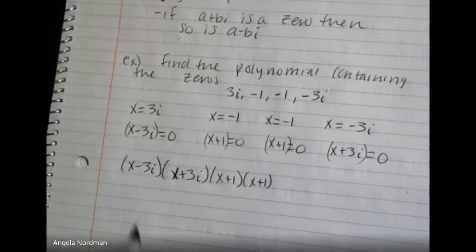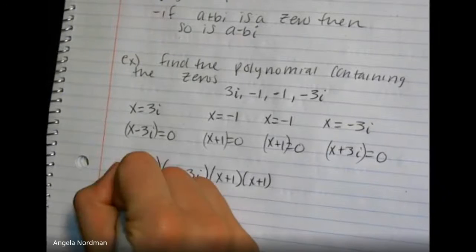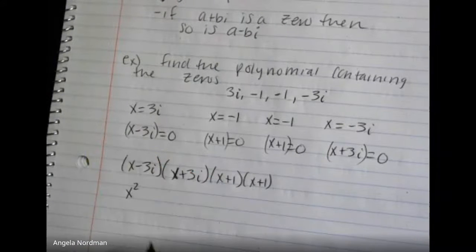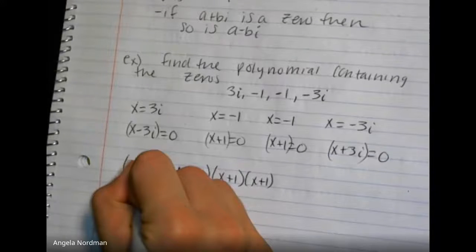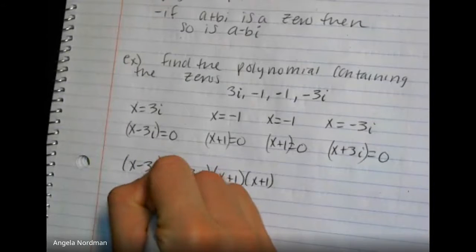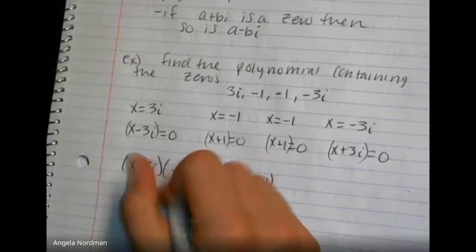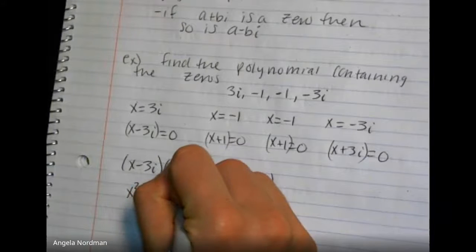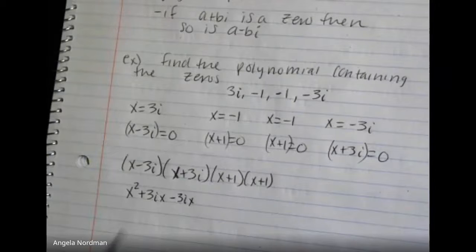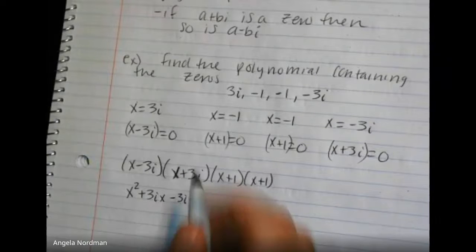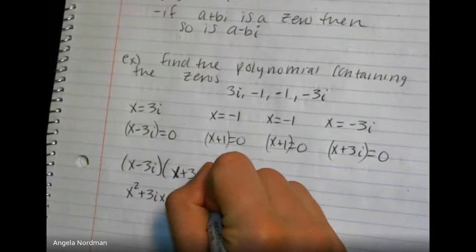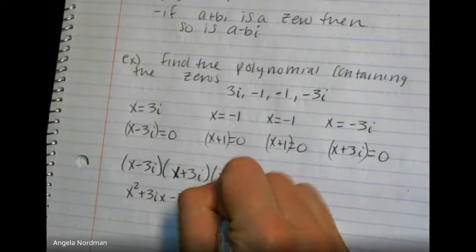So let's multiply this out. X times x, x squared, x times positive 3i, positive 3ix. It doesn't matter the specific way you write this, but just keeping that all together. And then negative 3i times x, negative 3ix, negative 3i times positive 3i, negative 9i squared.